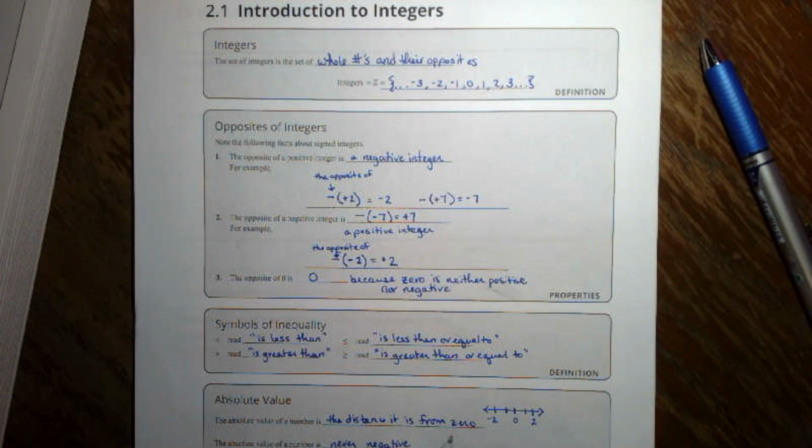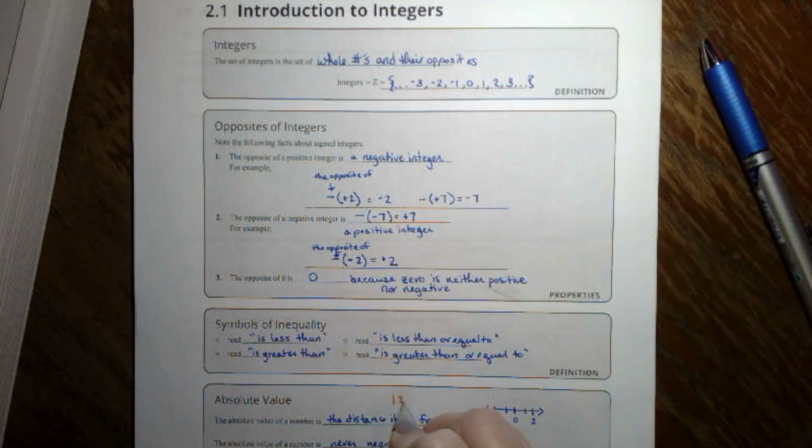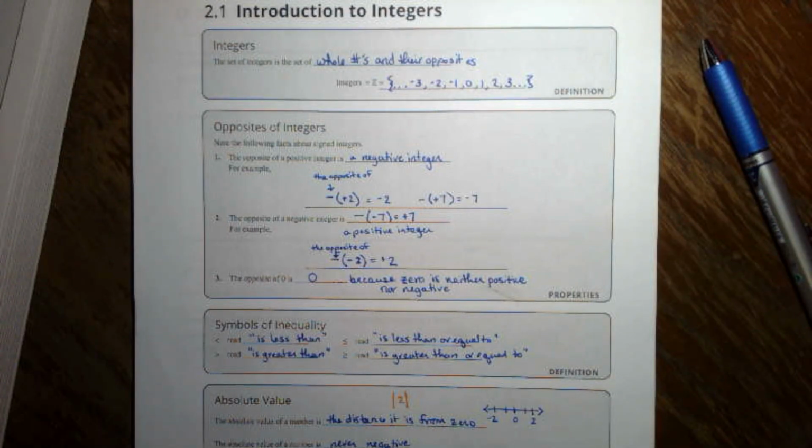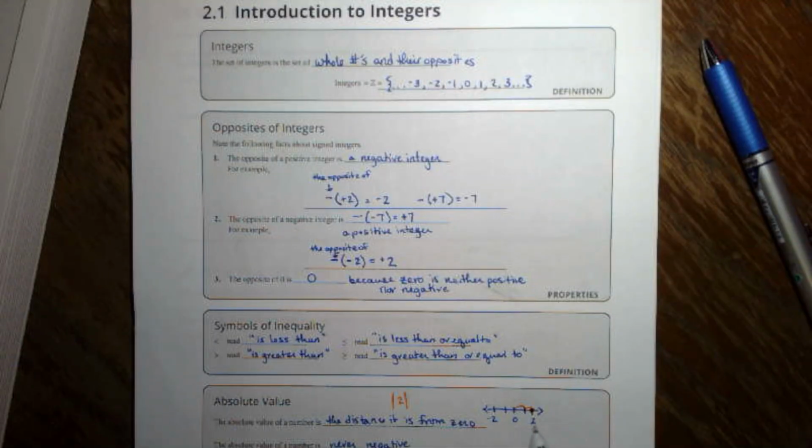Absolute value is the distance away from 0 that the number is. So if I have the absolute value of 2, that's what absolute value looks like. It's the great big bars. The absolute value of 2 is saying on a number line, 2 is how far away from 0? Well, it's 2 spots away from 0. So the absolute value of 2 is 2 because it's 2 away from 0. However, the absolute value of a number can never be negative.